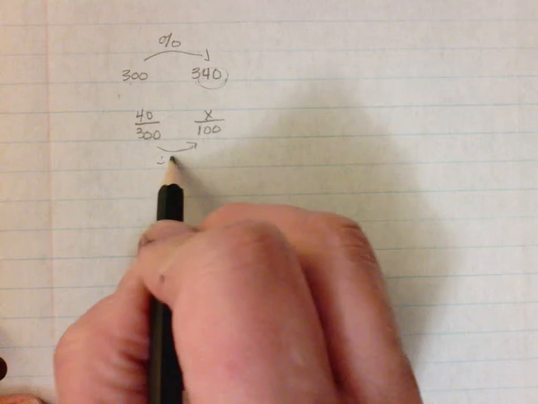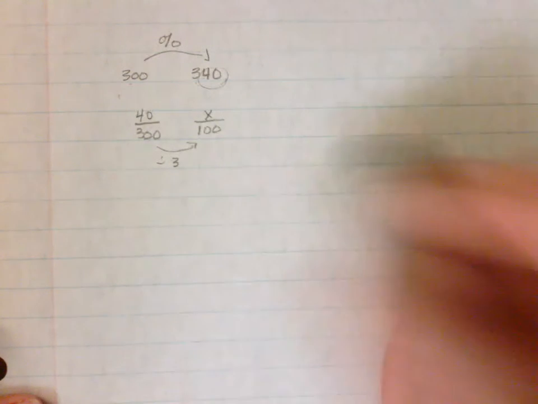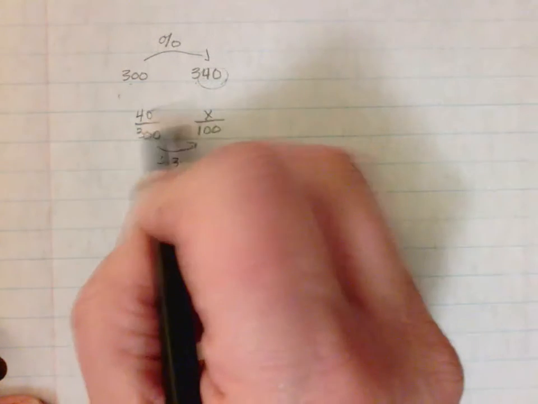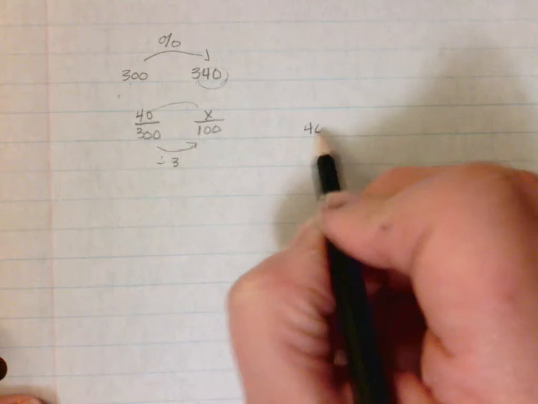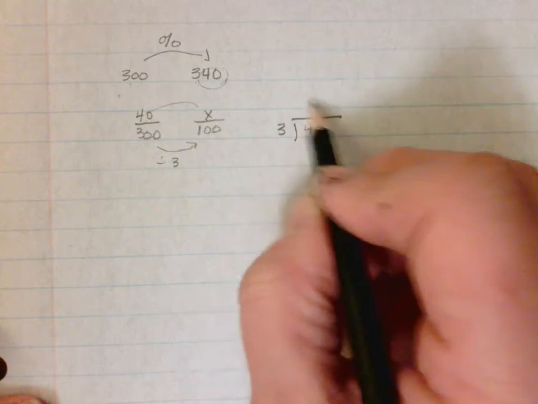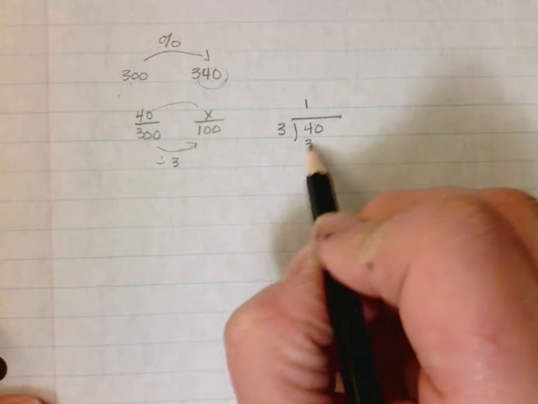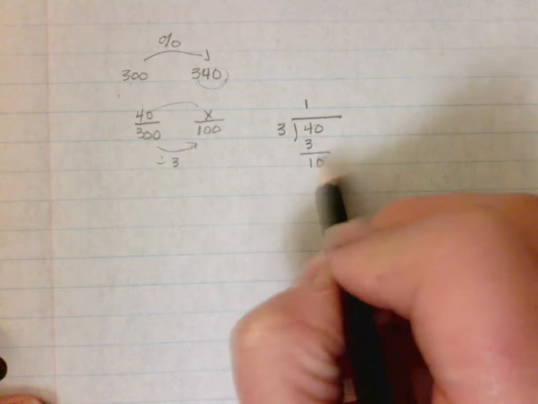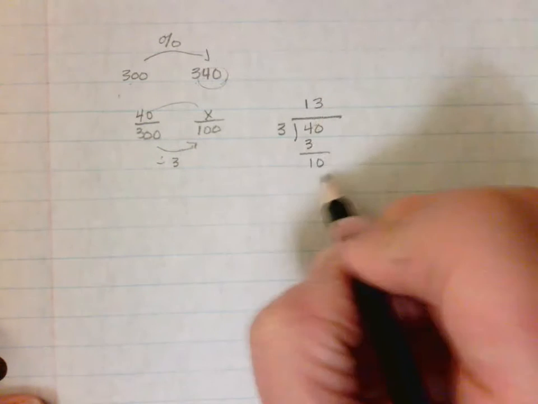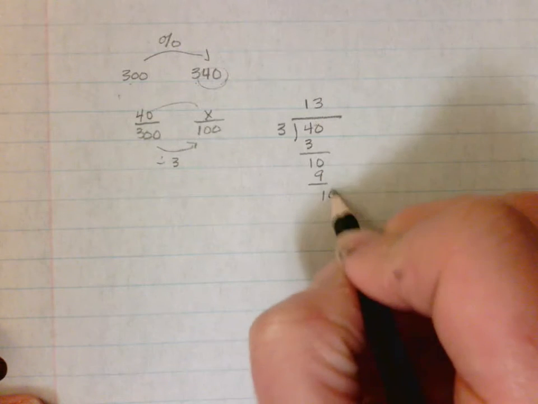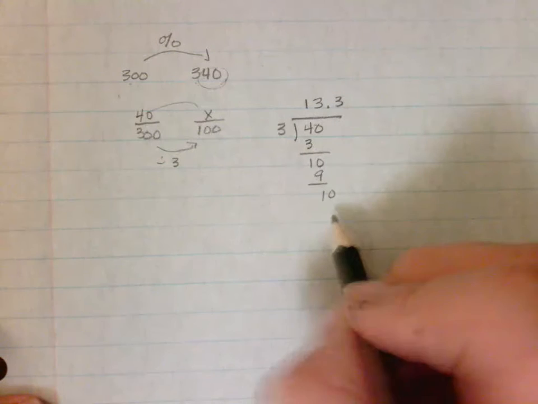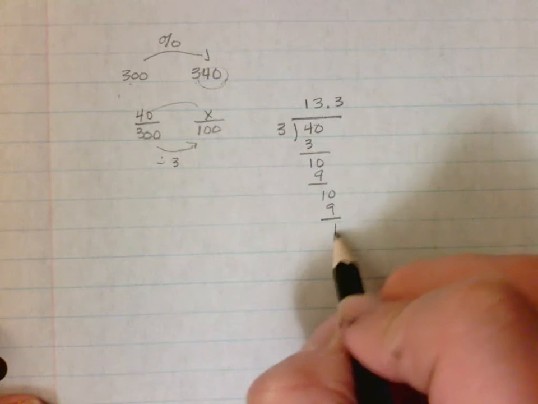That's dividing by 3. So if I divide my numerator by 3, that means I'm dividing 40 by 3. So I'm going to go off in the margin of my paper and just see what I can do. And what I notice is I'm going to get a repeating decimal here.